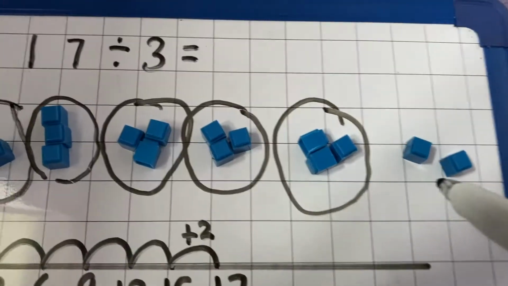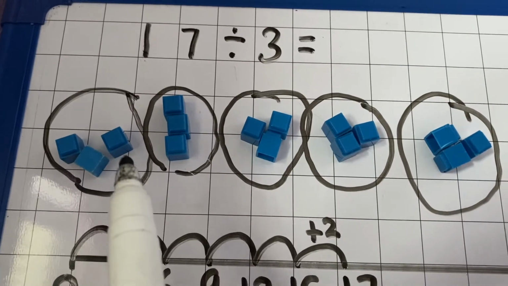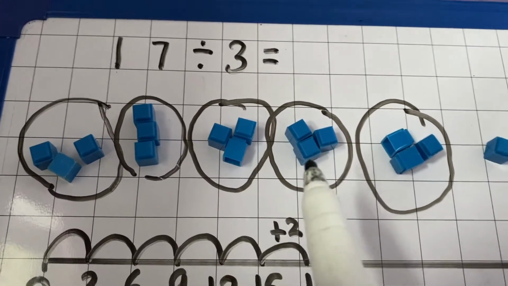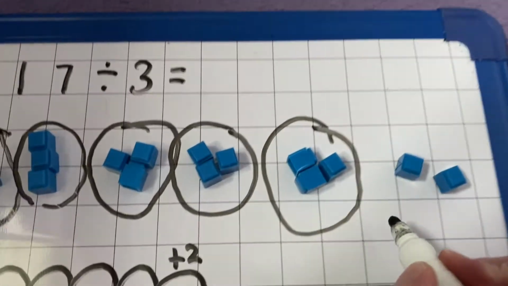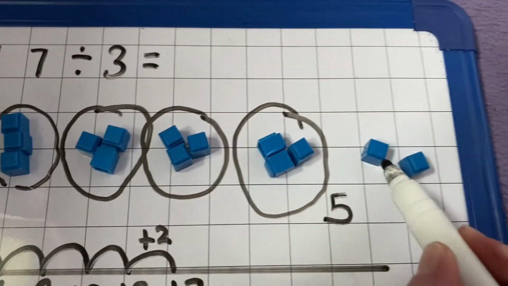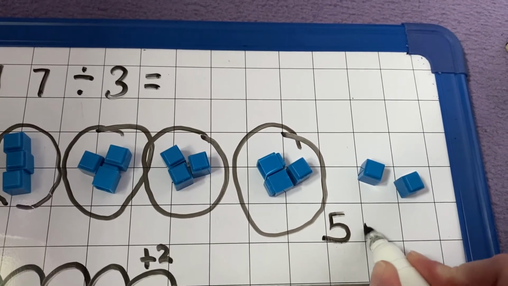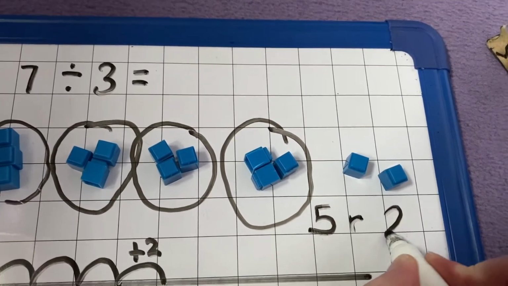Oh, and then I have 2 left over. How many groups of 3 do I have? 1, 2, 3, 4, 5. I have 5 groups of 3, but I have 2 remainders. So children would be asked to write remainder 2.